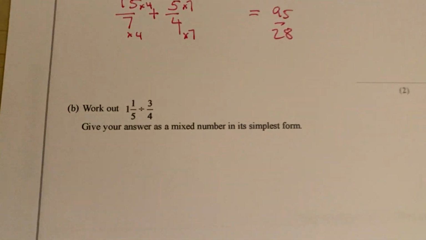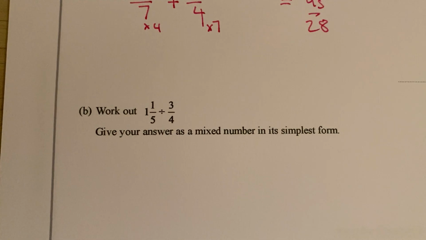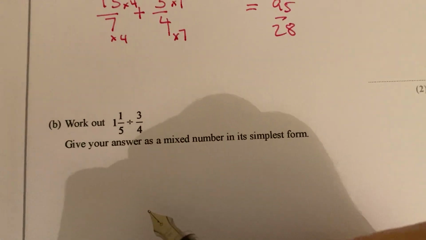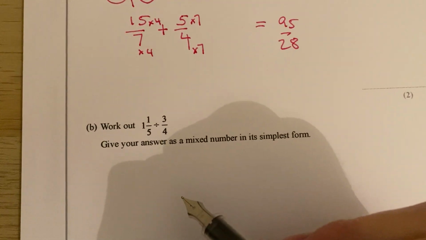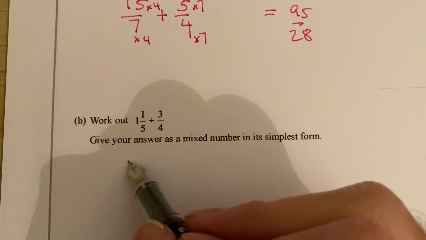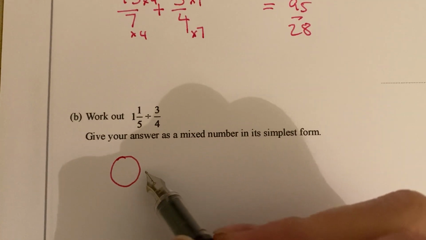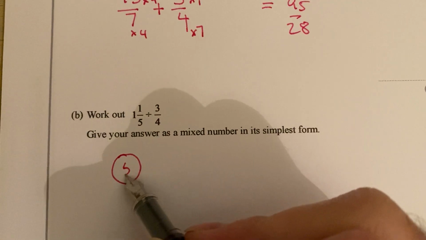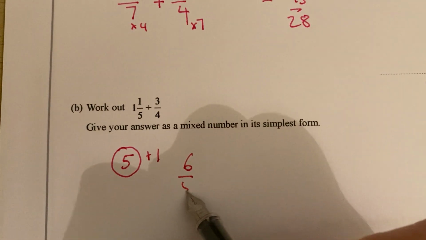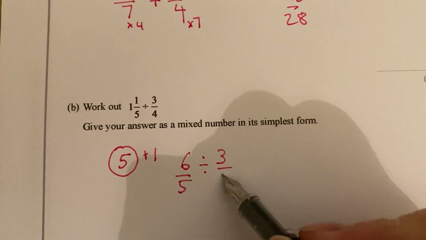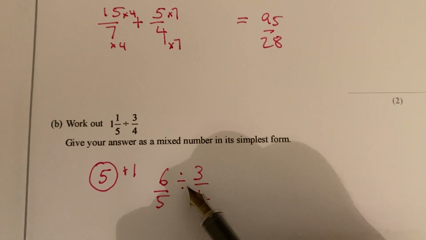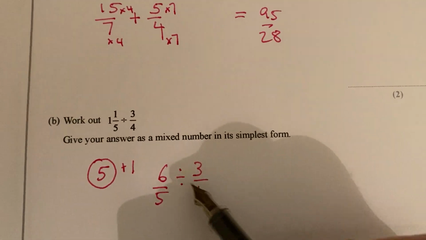So now let's go to this one. Work out 1 1/5 divided by 3/4. Okay, so that's the old keep, change, flip. If you want to divide a fraction, here's a tip. Keep, change, flip. But again, better to put that into a vulgar or top heavy or an improper fraction. How many fifths in 1? There's 5 plus that 1 there. So you've got 6/5 divided by 3 quarters. Now, because we're dividing by it, I'm going to flip that, called the reciprocal, and change that sign.